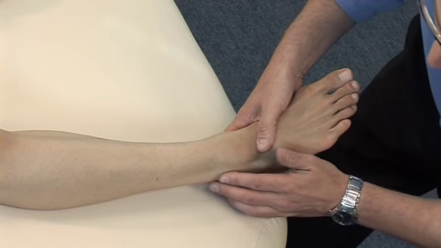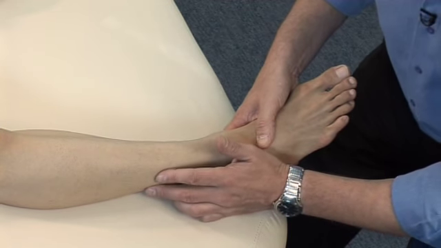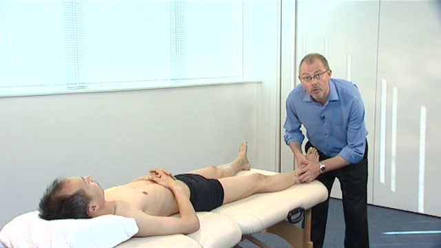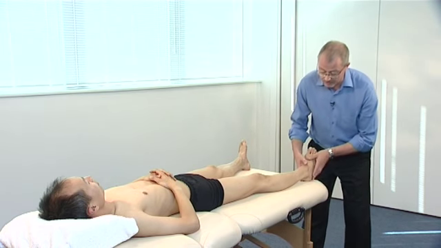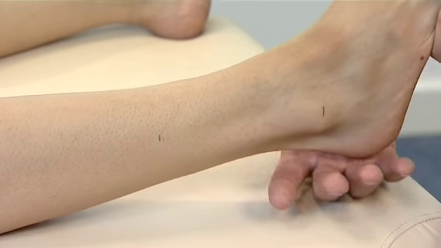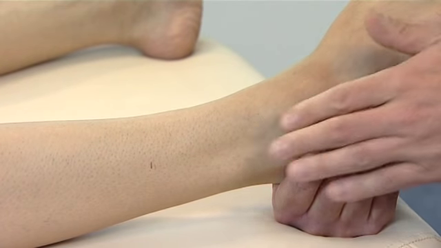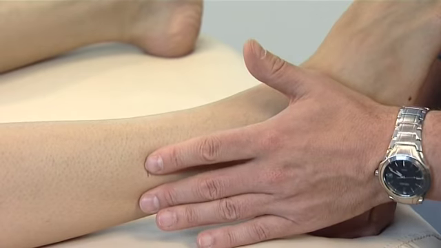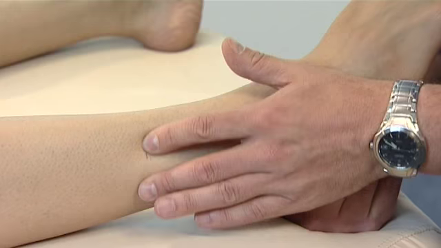Gall bladder 37 is located 5 cm superior to the prominence of the lateral malleolus at the anterior border of the fibula. If you're finding it difficult palpating the anterior border of the fibula, raise the patient's leg very slightly so that the flesh can drop away from the bone. This should make it easy to find your point.